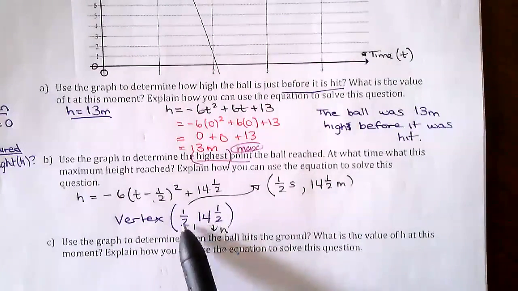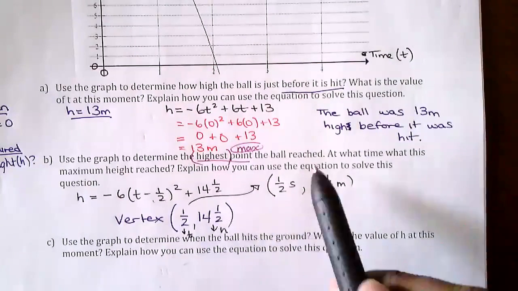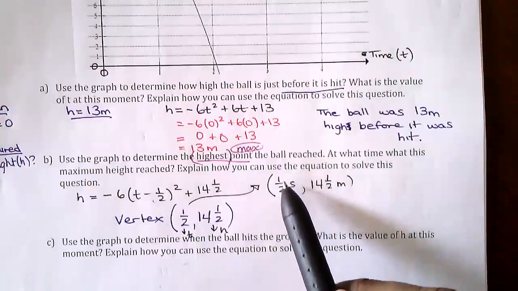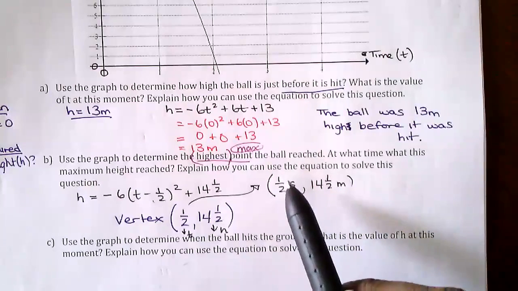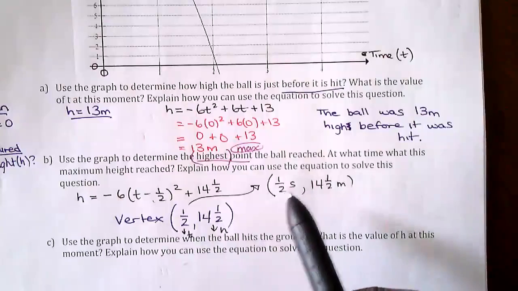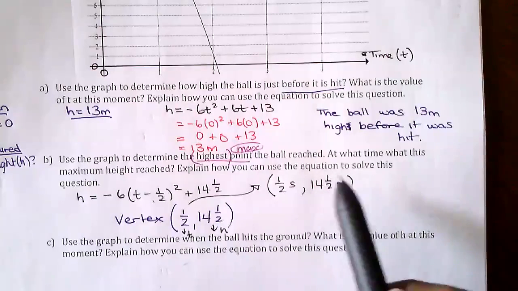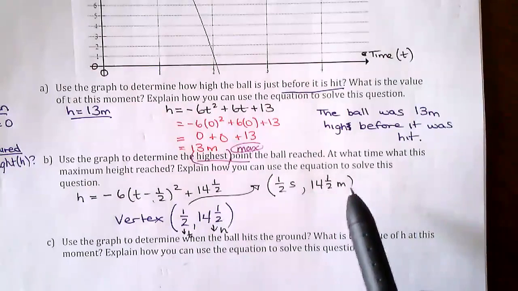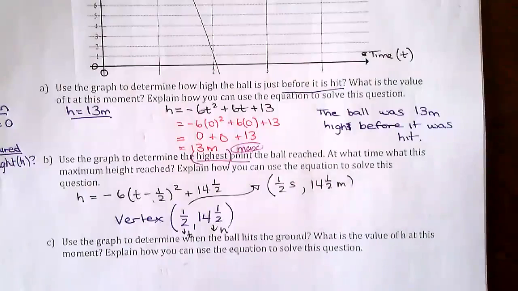So what this tells me is my vertex is telling me that at half a second after the ball was hit, the ball reaches this maximum height of 14.5 meters because this is the vertex.